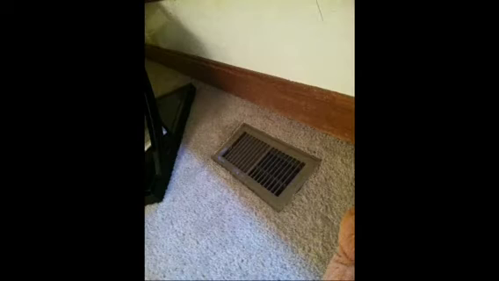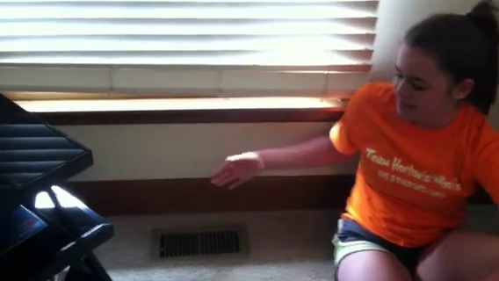Convection current: any movement of matter that results from differences in density, vertical, circular, and cylinder. Okay, this is the vent, and it's blowing cold air out, which is circulating the rest of the house, cooling off the rest of the house.